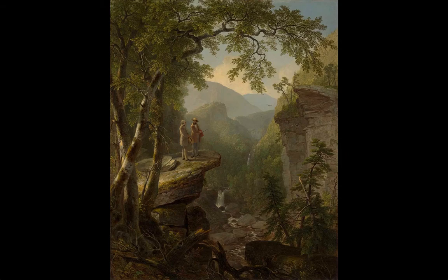There are the trees above. There are the rocks they're standing on. There are these trees to the side. There's all the stuff below them. They're literally in the middle. They're not even on the ground. They're in the air between the ground and the river, between the trees, and between the sky beyond, and between the trees and the rocks on both sides.